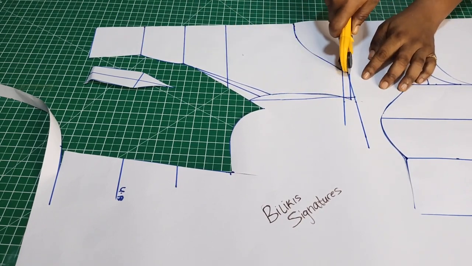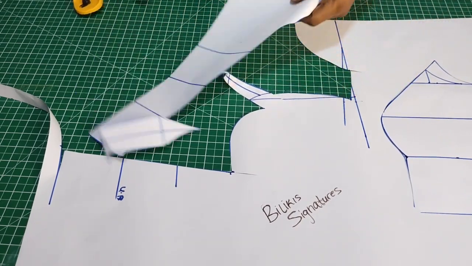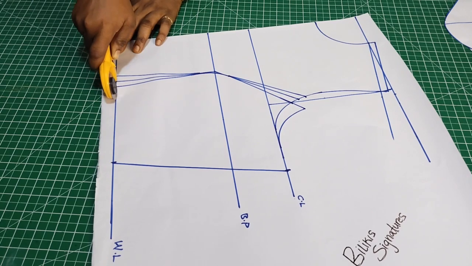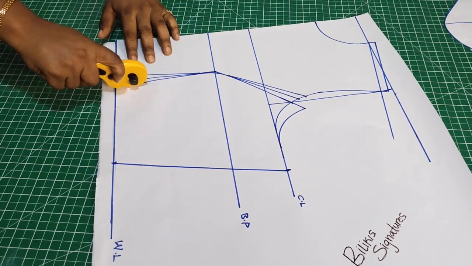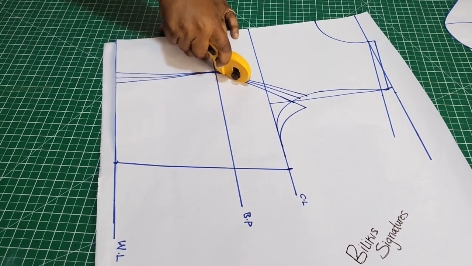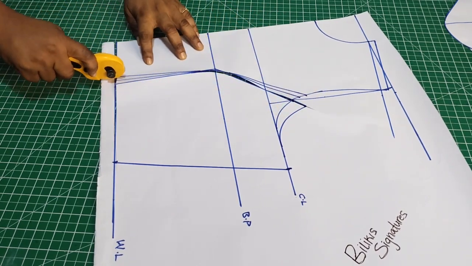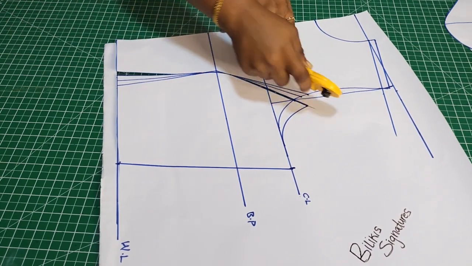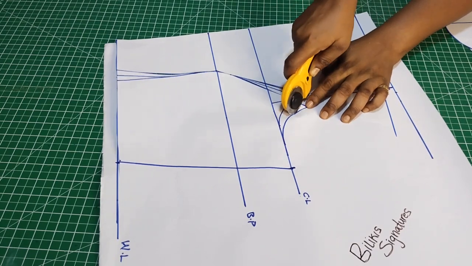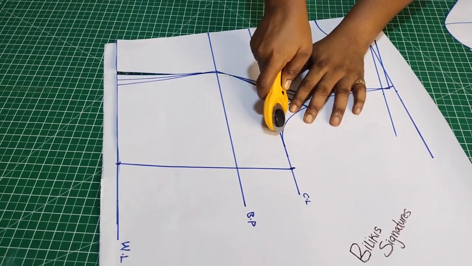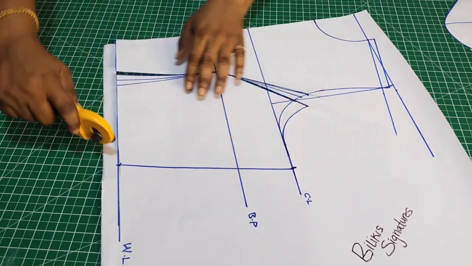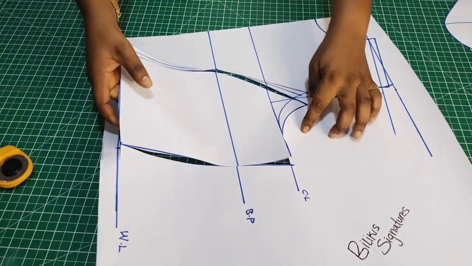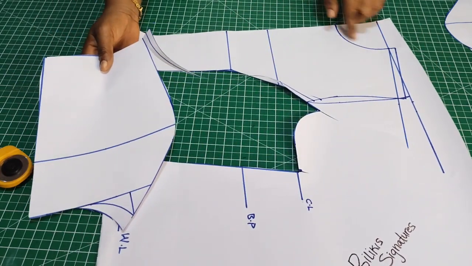I will make another tutorial on that. So let's cut the other one through the darts. See, and I'm just going to finish this off.